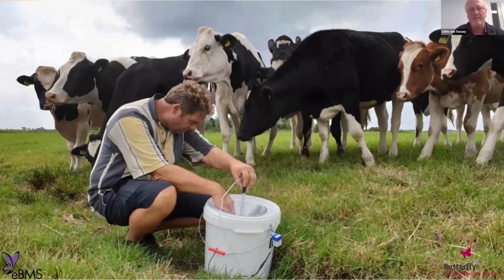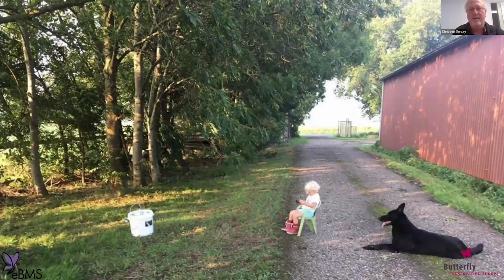And I end up with a few nice photos. One of the farmers doing his moth trapping with a lot of attention from the ladies, or from the dog guarding the trap.